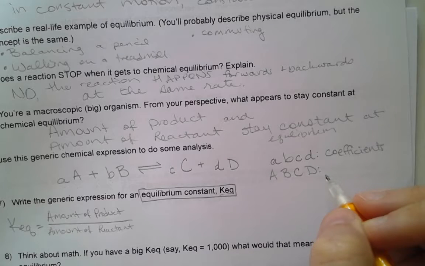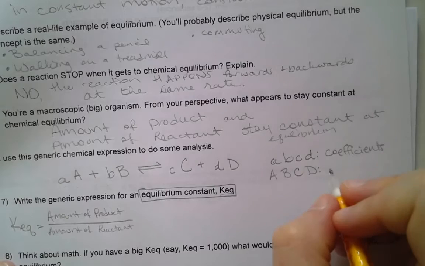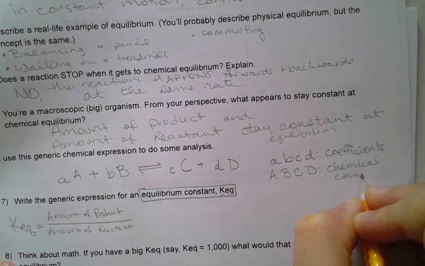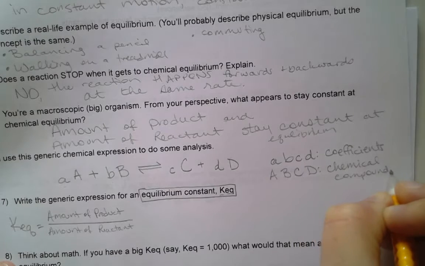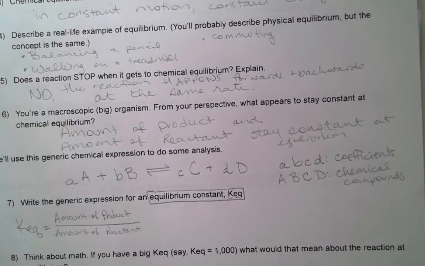This is just totally shorthand. And don't worry, we will do examples also. So it's a totally generic reaction.